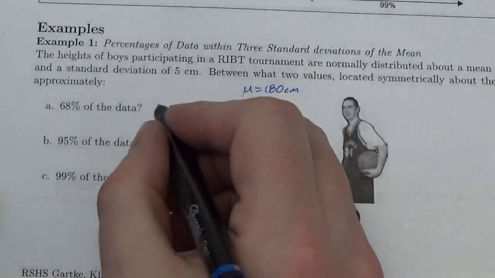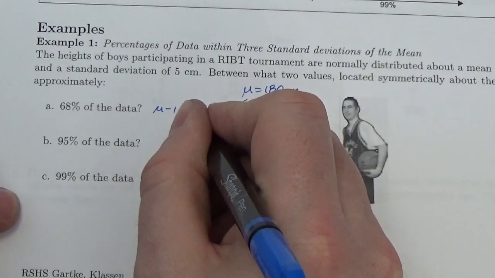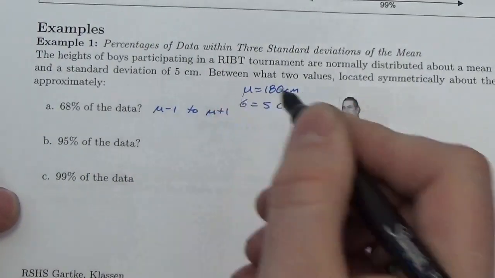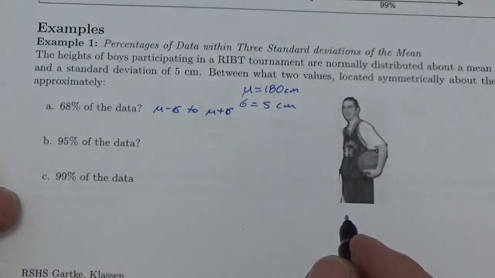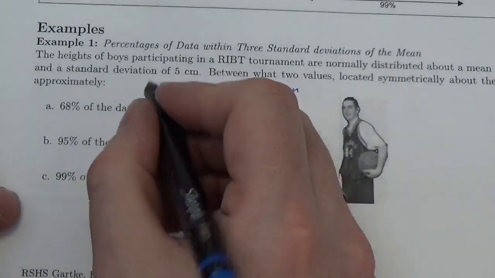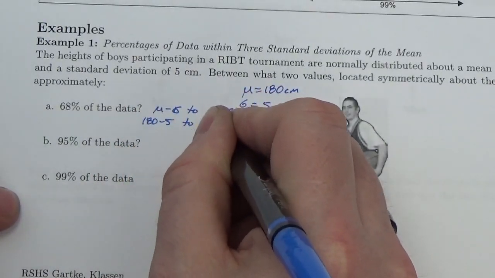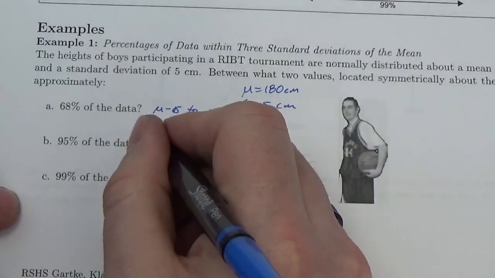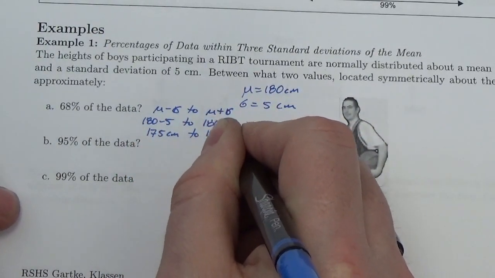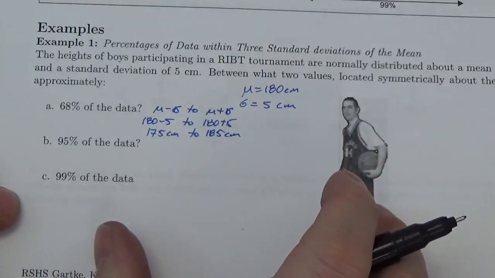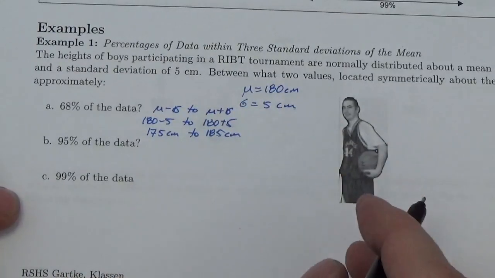Okay, well, I know that 68% of the data is from 1 standard deviation below the mean to 1 standard deviation above the mean. So this is going to be from 180 minus 5 to 180 plus 5. In other words, from 175 centimeters to 185 centimeters. I know that 68% of that group are going to fall between those two heights.